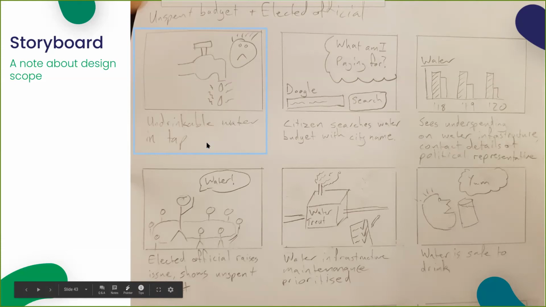So the important thing here is that the starting point for the storyboard, and really the frame in which we're thinking about this whole process, is this trigger point of what prompts the user to start going down this journey. Then we do the end point. Where do we want to be? We want the user to have safe drinking water. If we take a step back, the issue is that water infrastructure was in disrepair, so that needs to get fixed for the water to be drinkable.